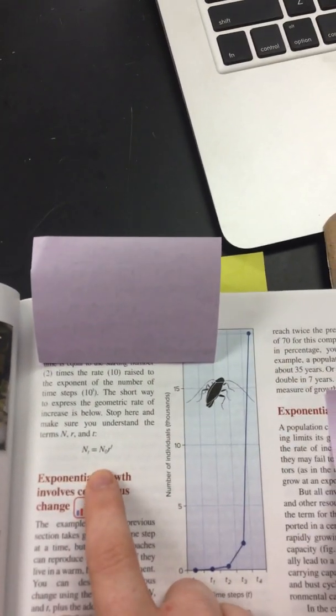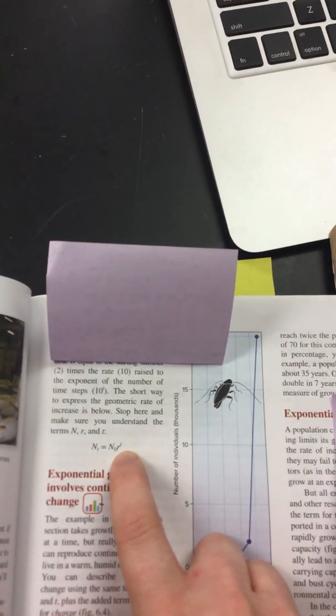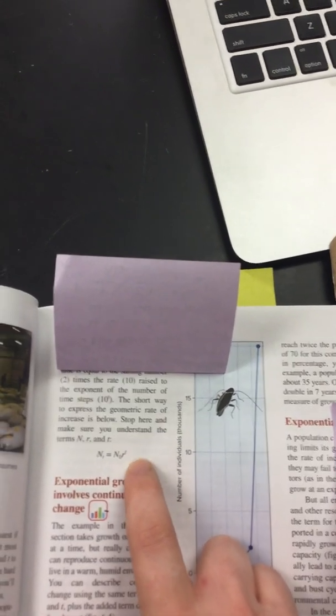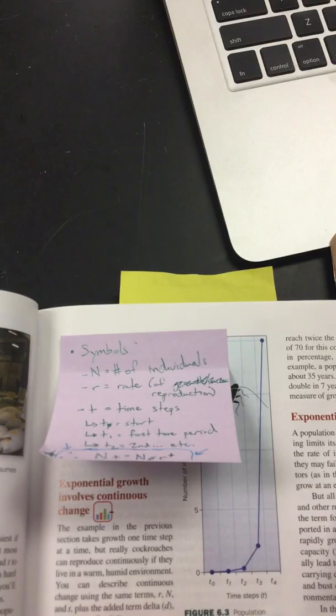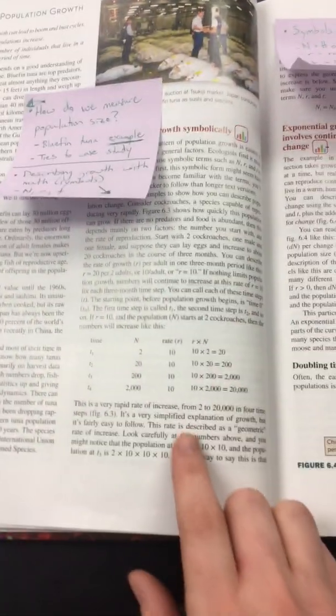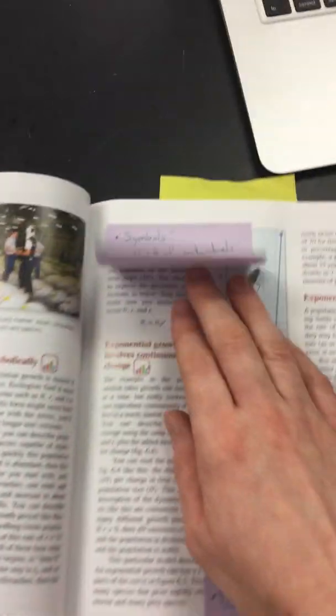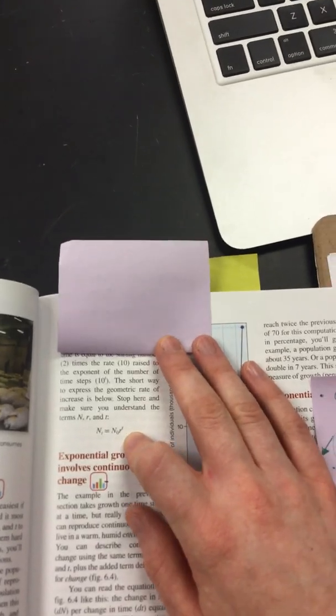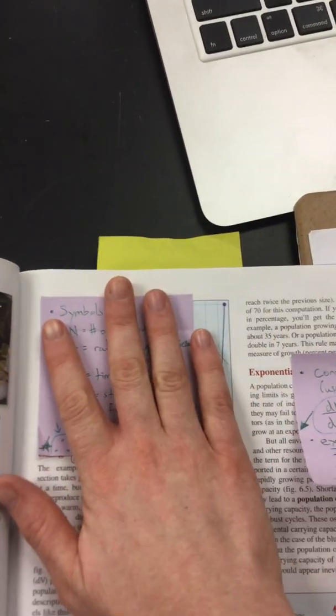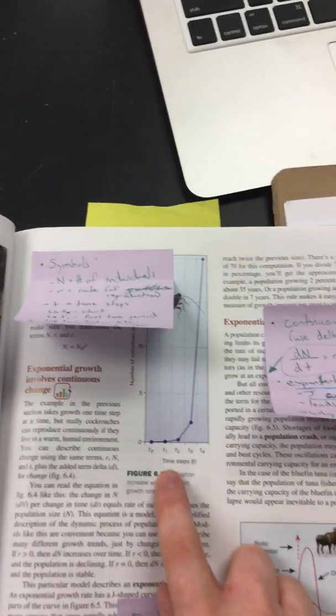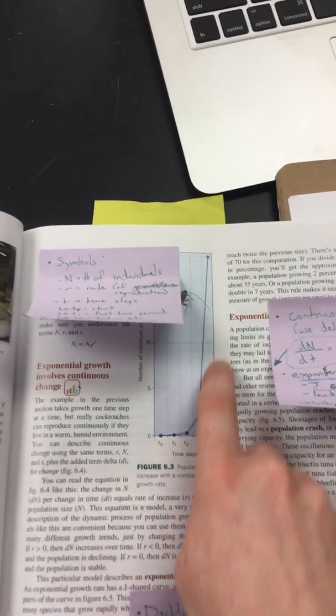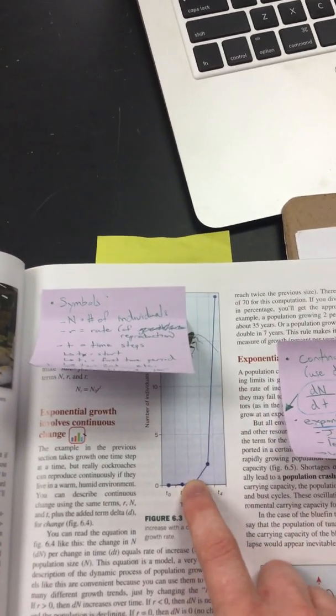Nt equals N0 times r to the t. So you could get a problem that asks you to figure that out. You can always do the math this way, the long way, but if you remember this, you can use this. Okay. So this is the cockroaches example, actually graphing it. This type of growth would be considered exponential growth.